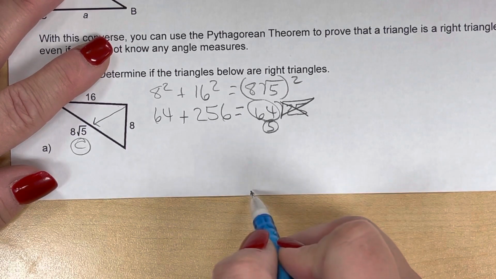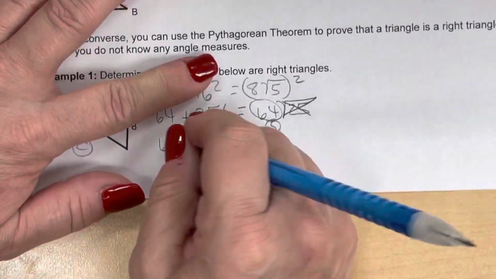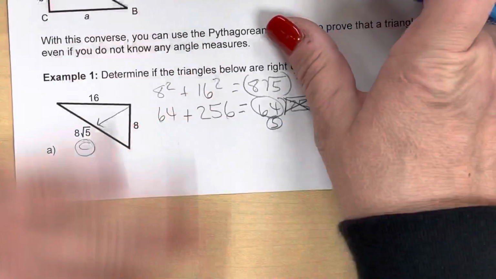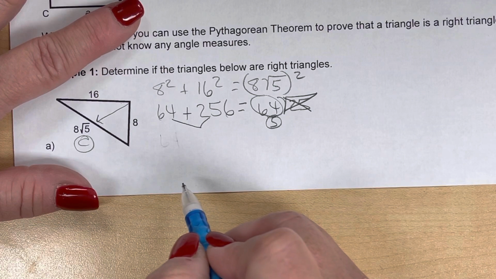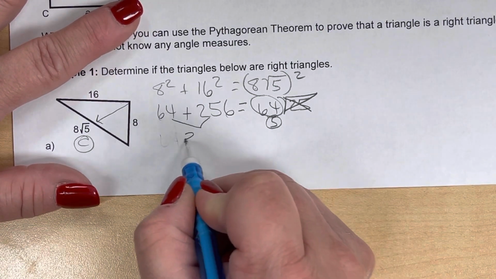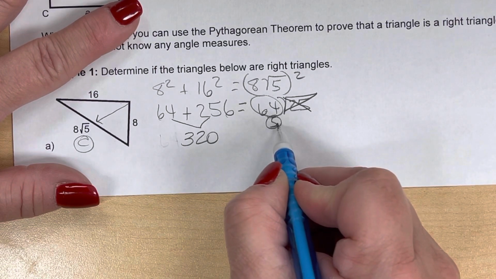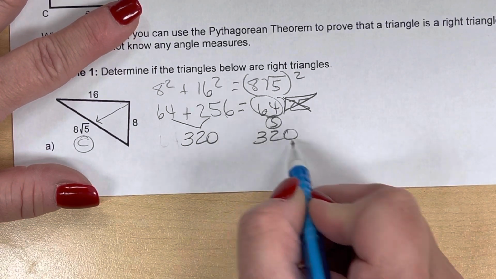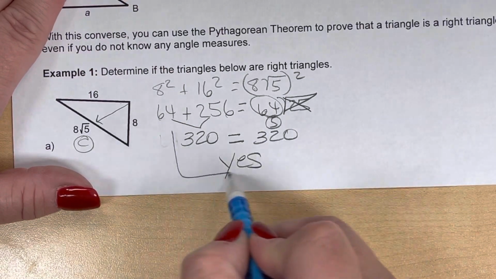So these are both outside the square root now. So you have 64. Well, I guess I could go ahead and add these. 64 plus 256 equals 320. And then 64 times 5 also equals 320. So yes, it is a right triangle.